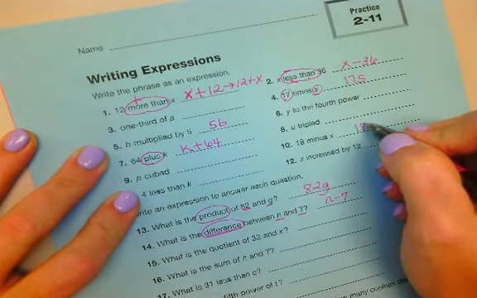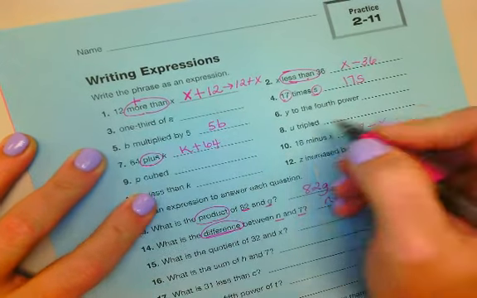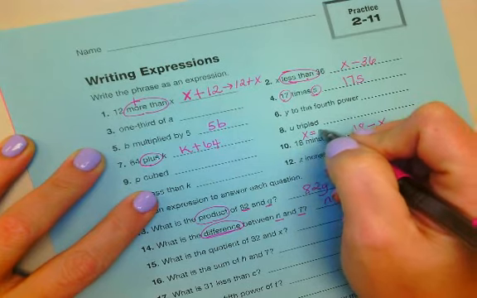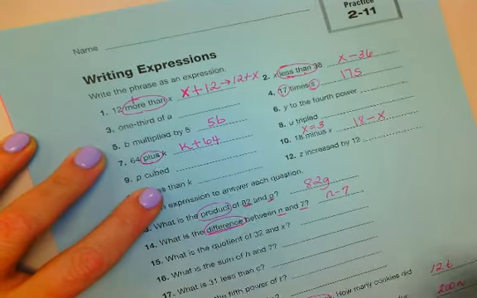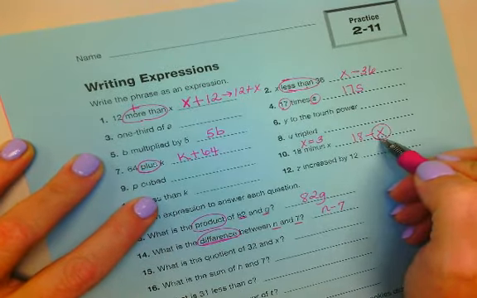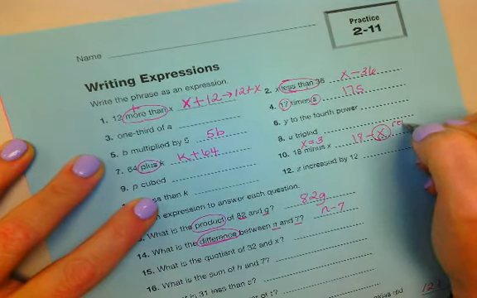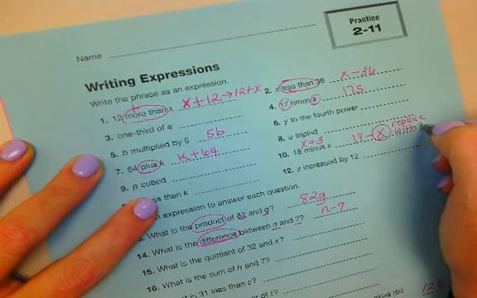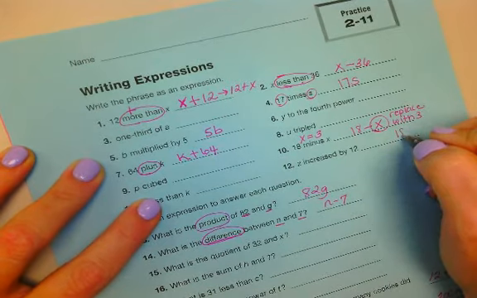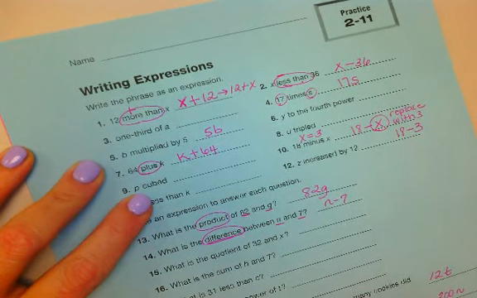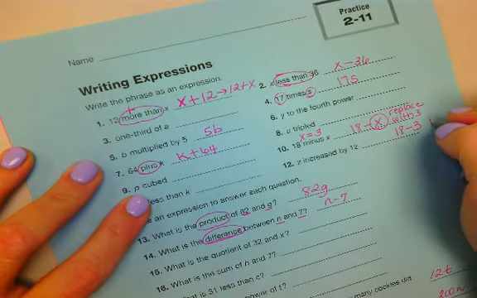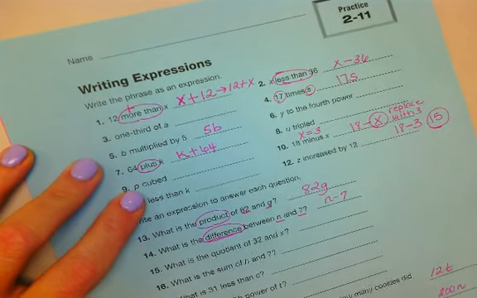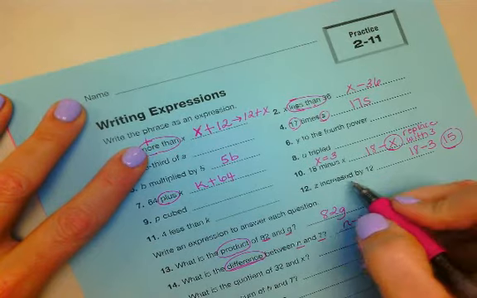If I have 18 minus x, and I know x equals 3, that means I'm going to take x and replace it with 3. So it would be 18 minus 3. Well, what's 18 minus 3? Correct. It is 15. So, that's one way.